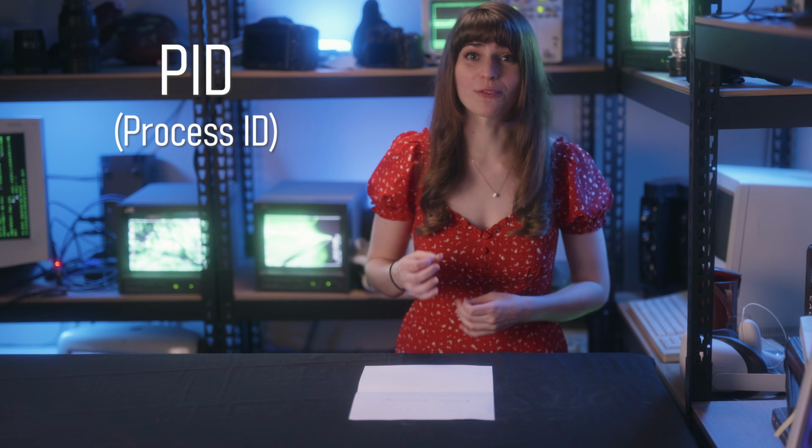But how does process isolation work in a modern context, and more specifically an Android context? At the end of the day, Android is built on top of the Linux kernel, which gives us some core security features for free. Each process in a Linux system is assigned a unique process ID, or PID for short.